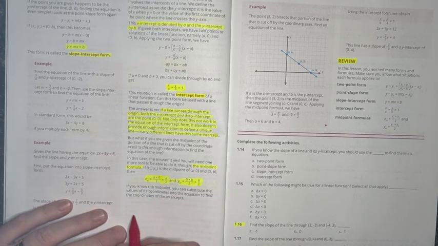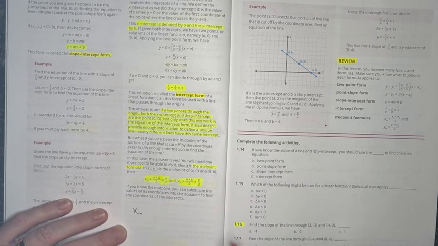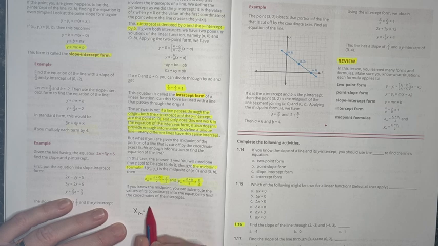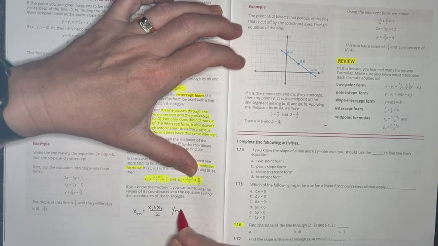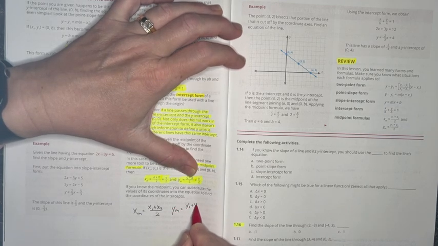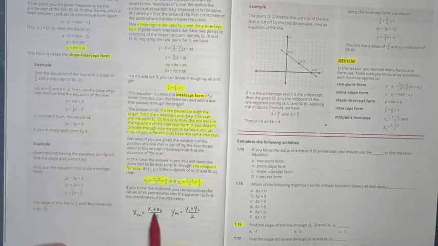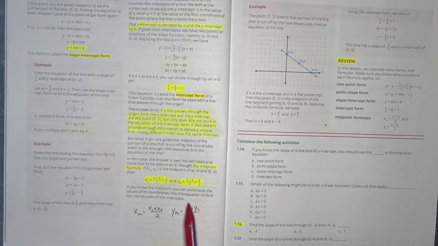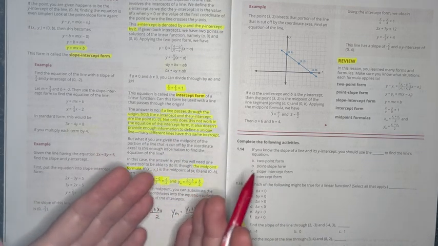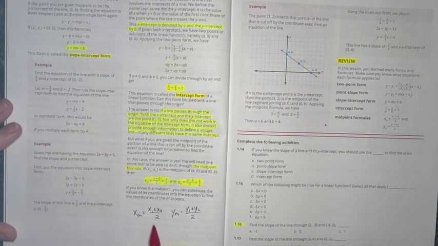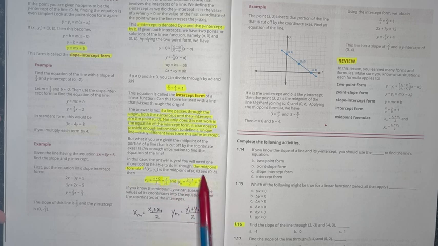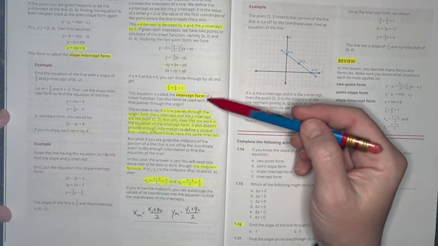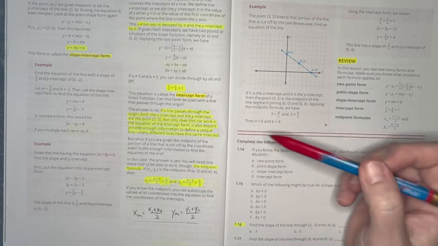The regular midpoint formula for any two points is x sub 1 plus x sub 2 over 2, and y sub 1 plus y sub 2 over 2. You're basically finding the average of the x values and the average of the y values, and that becomes your midpoint. That's the generic basic formula. This other one is very specific to having the intercepts, because they're talking about the midpoint between them.